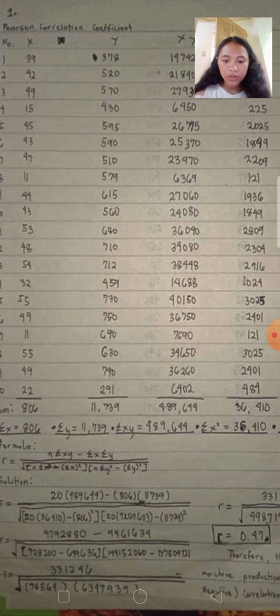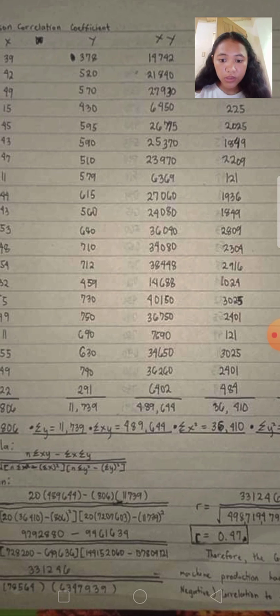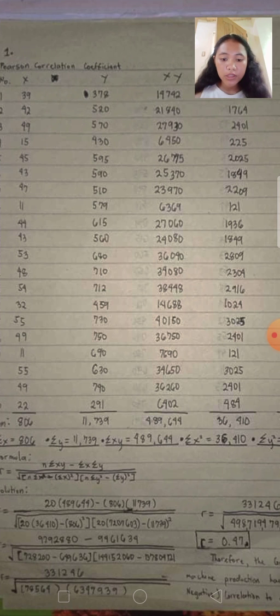Then, sa another part is ang total number, which is 20 again. And then, ang summation of y squared is 7,207,603 minus sa summation of y to the power of 2, which is 11,739.